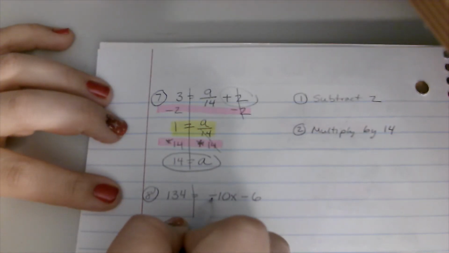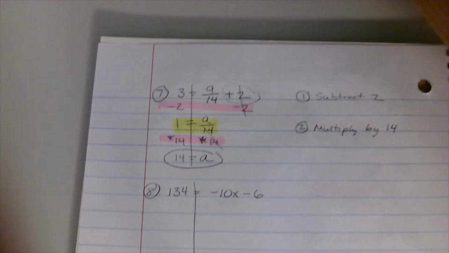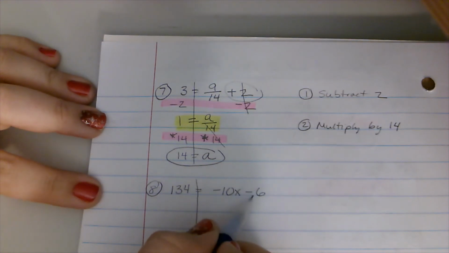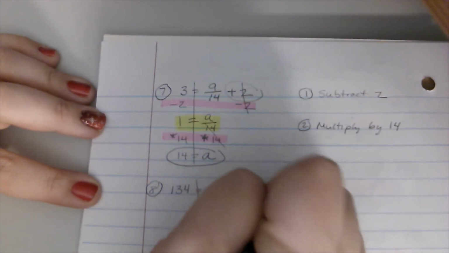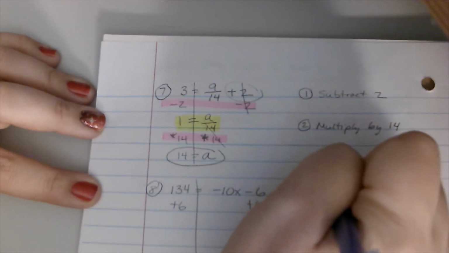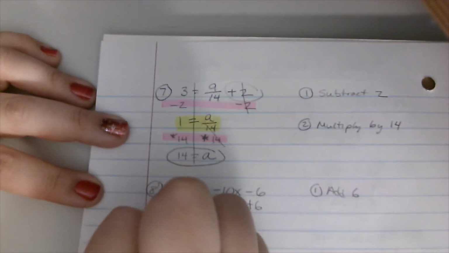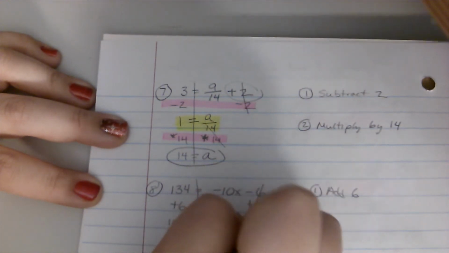All right, so what's happening to the x? It has a -10 in front of it, which is being multiplied, and then it has a -6 after it. So I'm going to focus on the constant term first. Since this is a -6, I'm going to add 6. So add 6 on both sides. And then I'm going to get 140 equals -10x, and those are going to cancel out.